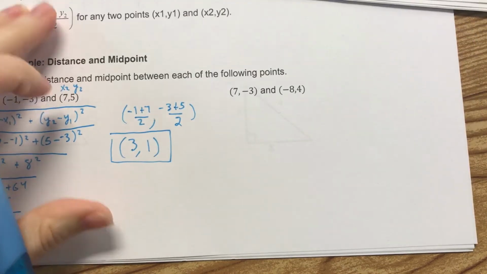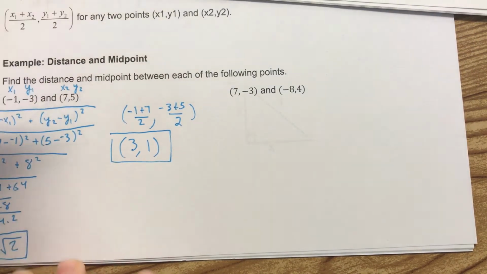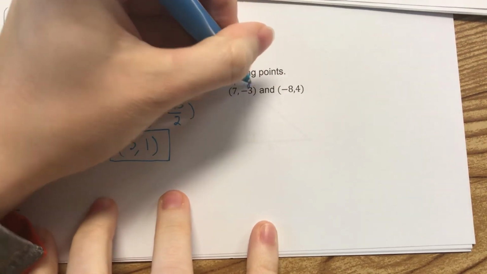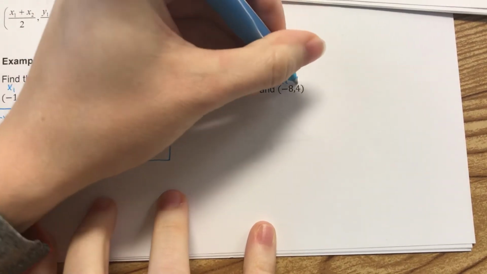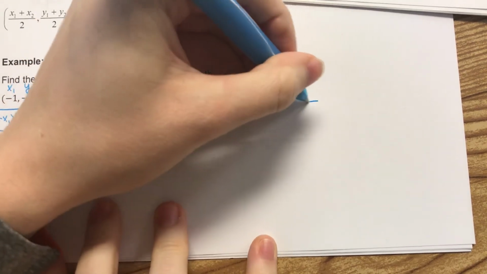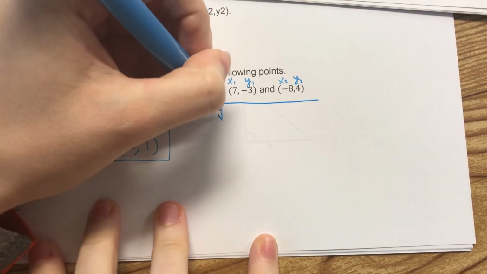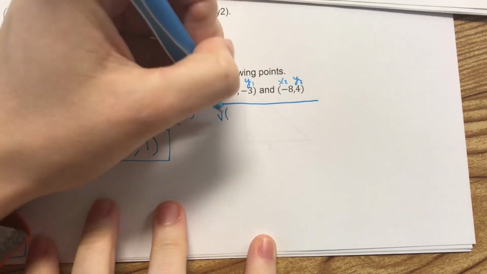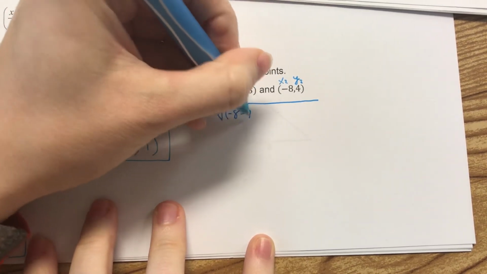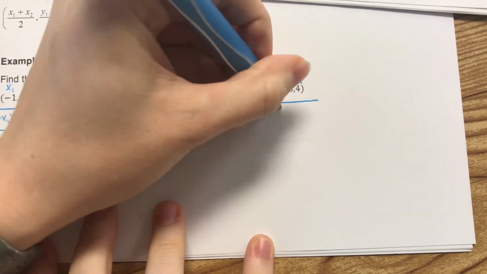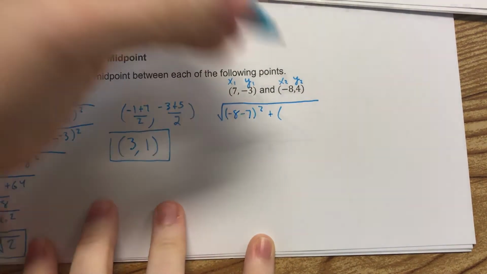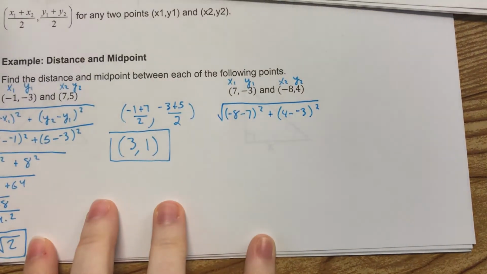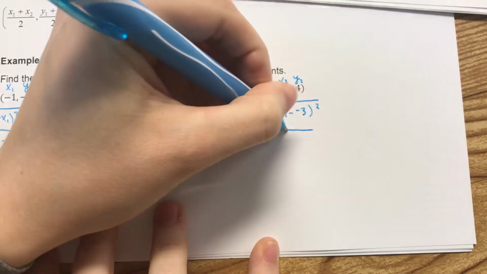For the next one, we're going to do the same thing, just another example here. So to find the distance between these 2 points, we'll label them x1, y1, and x2, y2. And we'll go ahead and put them in the distance formula. So to find the distance, we're going to have to take x2 minus x1, so negative 8 minus 7 squared, plus y2 minus y1, so 4 minus negative 3 squared. And then we're going to have to simplify, simplify, simplify.